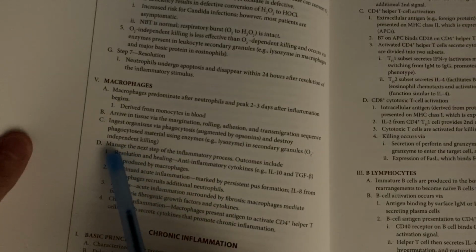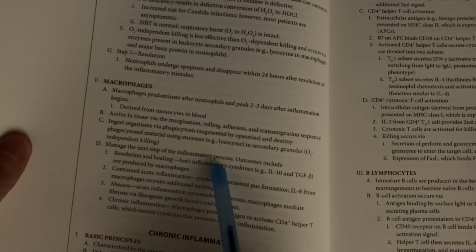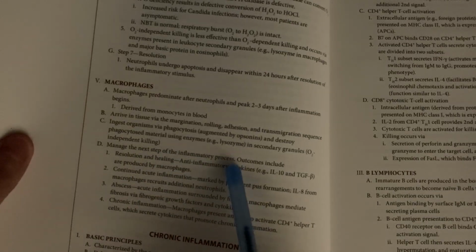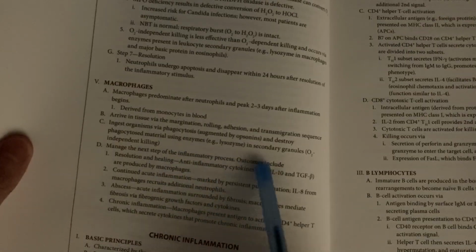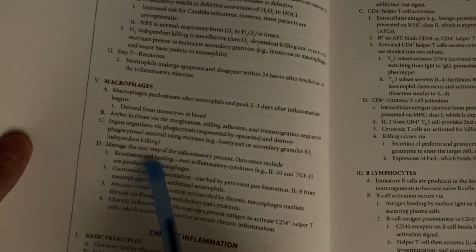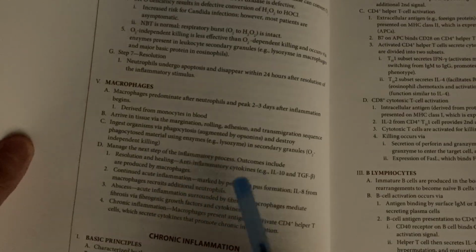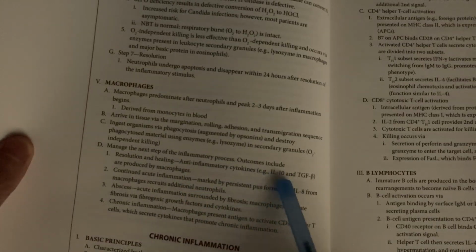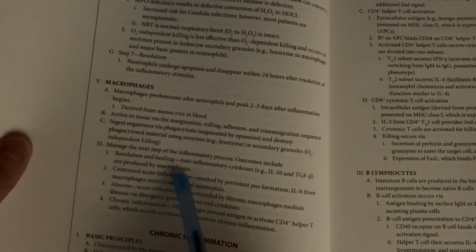And then the macrophages also manage the next step of the inflammatory process. The outcomes for this next step include resolution and healing, where anti-inflammatory cytokines like interleukin-10 and TGF-beta are produced by the macrophages.